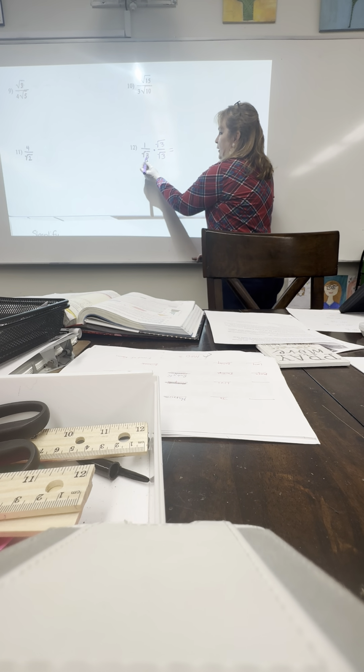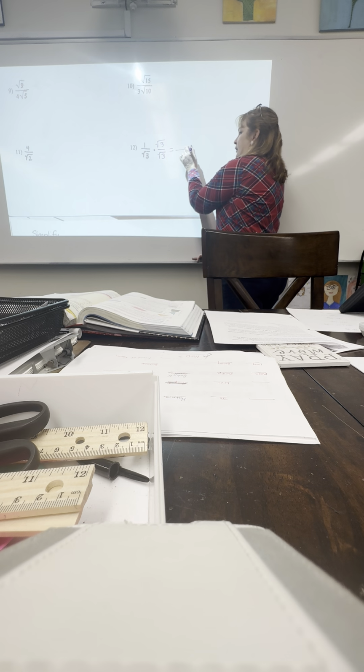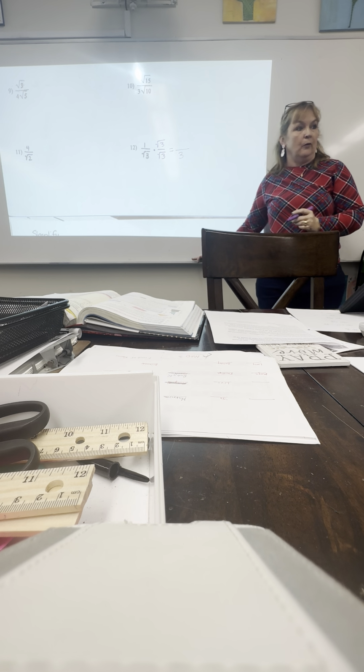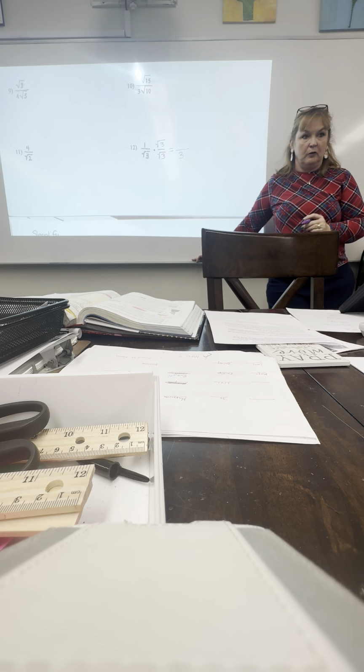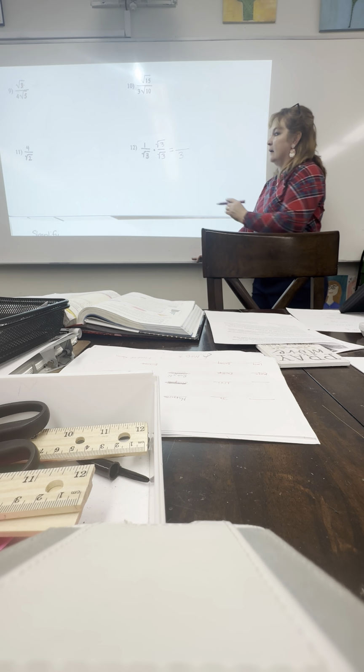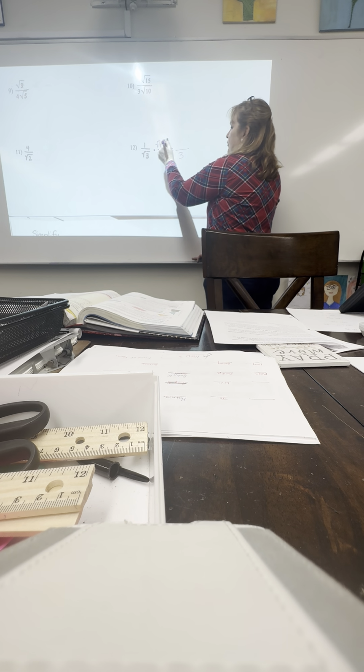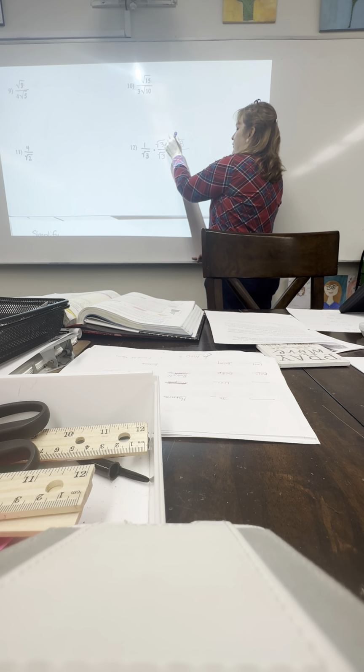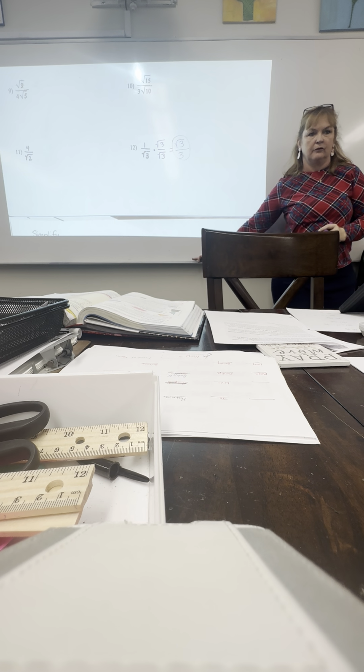So, we're gonna go square root of 3 times square root of 3 is 3. And that was the whole point of doing what we just did, is to remove the radical, okay? And then you multiply 1 times square root of 3, and that's just square root of 3. So this is the square root of 3 over 3, okay?